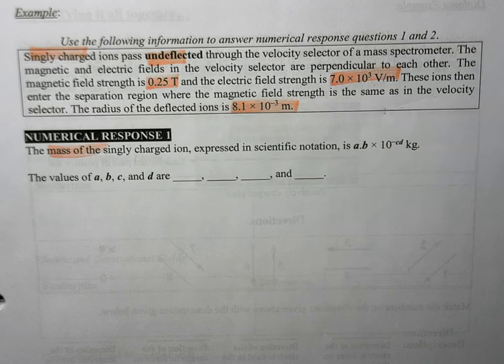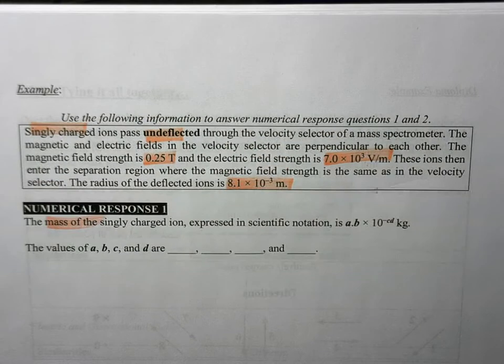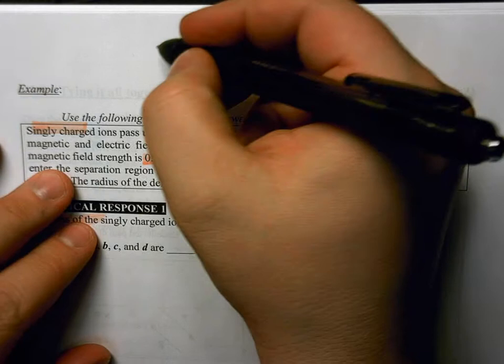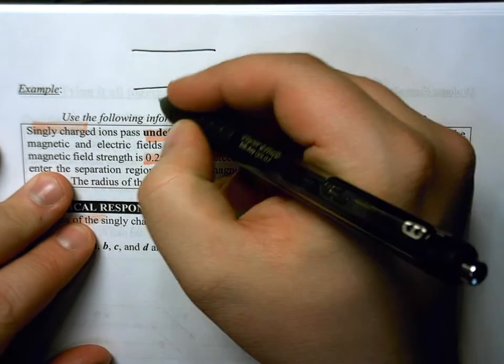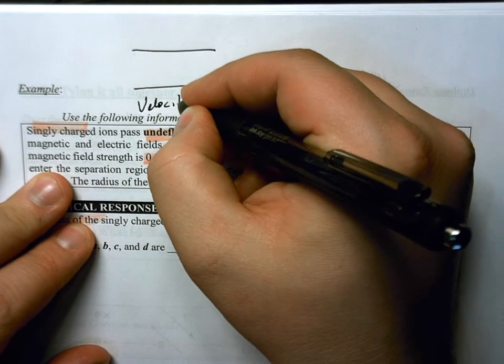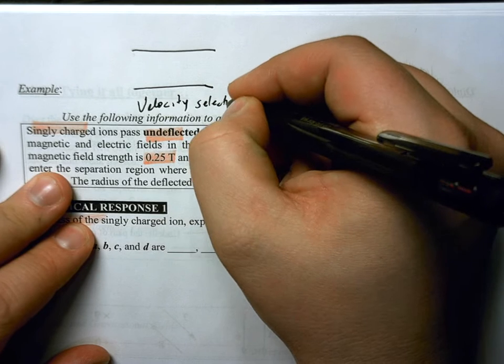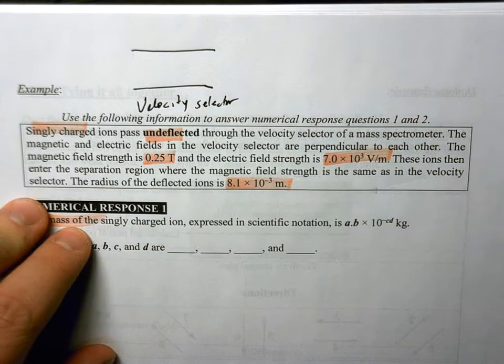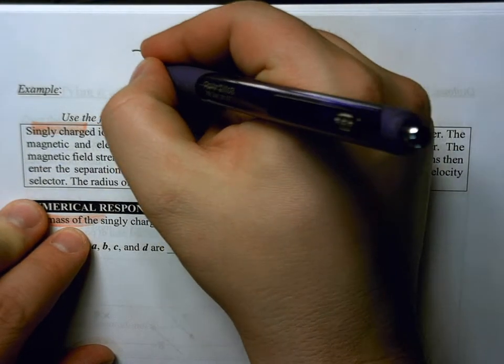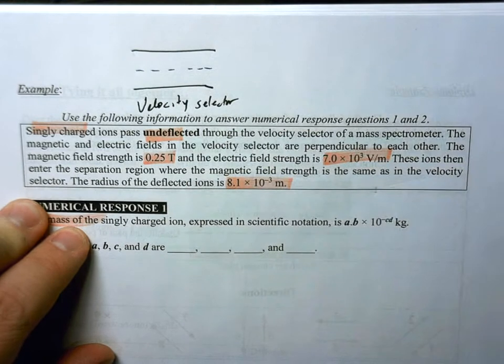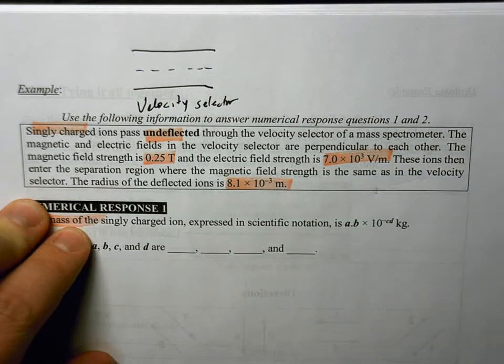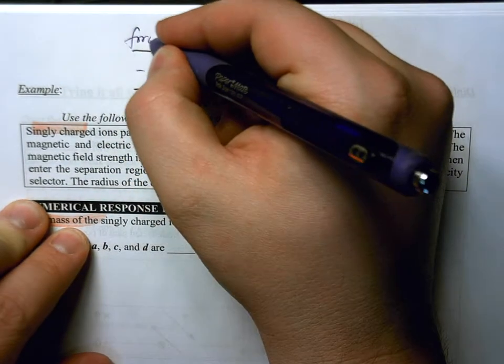Right, we have two things going on in here. First of all, we have the velocity selector. In the velocity selector, this particle is going to be undeflected. That's what we've been told. So we know that the forces are balanced in here.